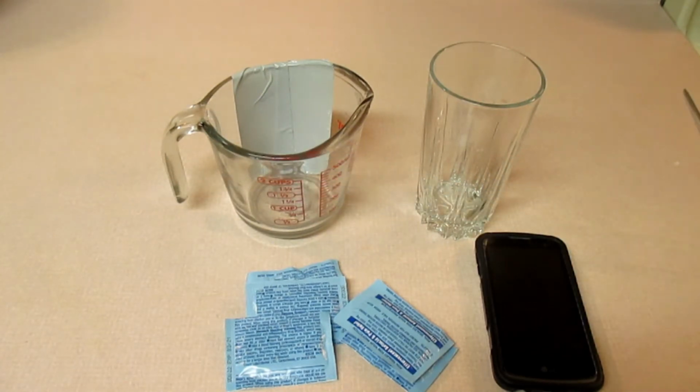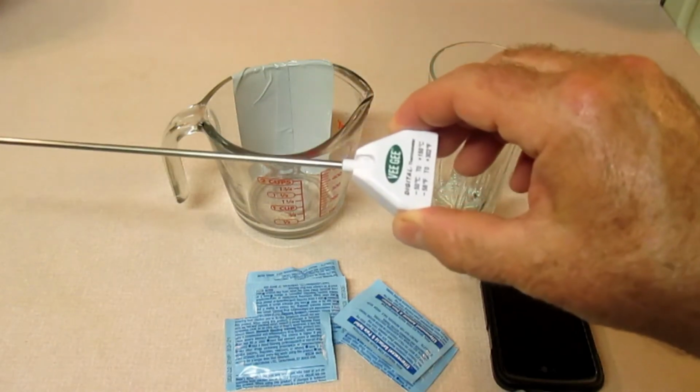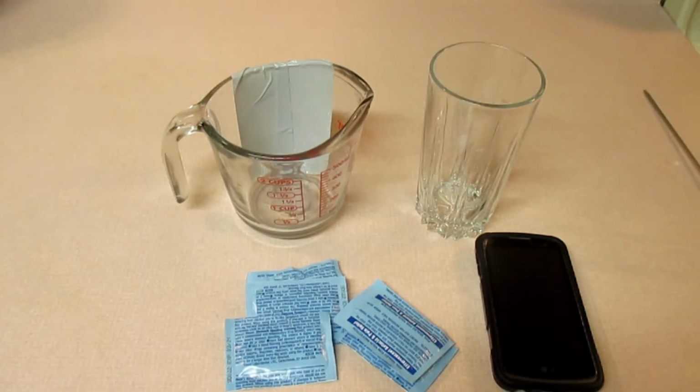Yeah, I know, I'm a big nerd, but that's okay. The wife asks, what do I want for Christmas or my birthday? I want a digital thermometer. Yep, I know. I'm a nerd.